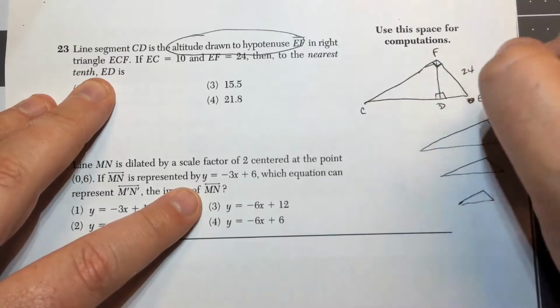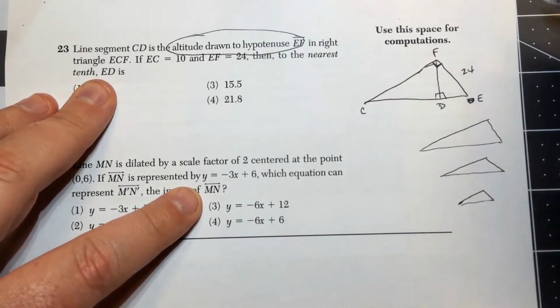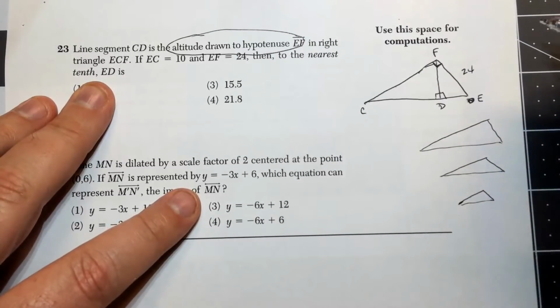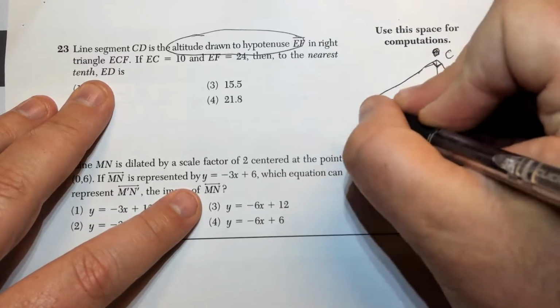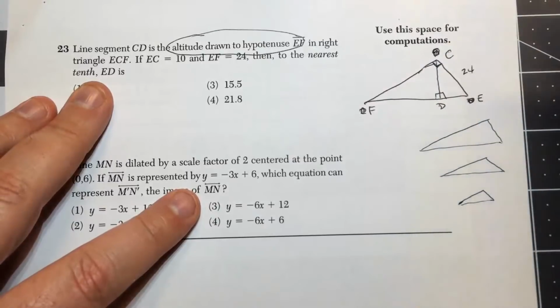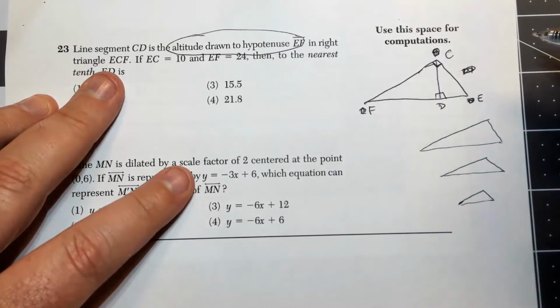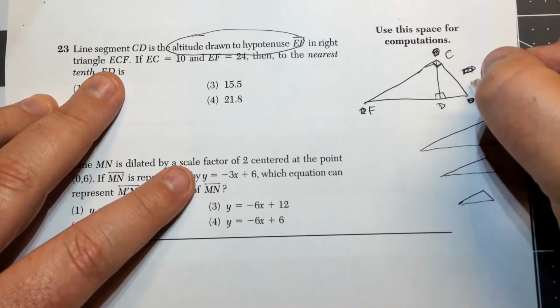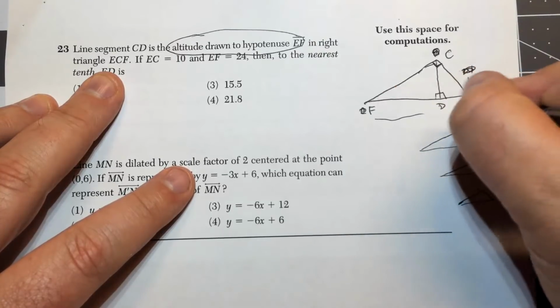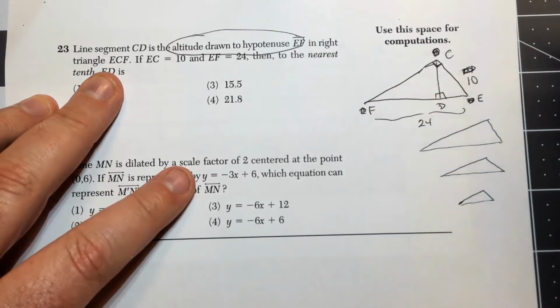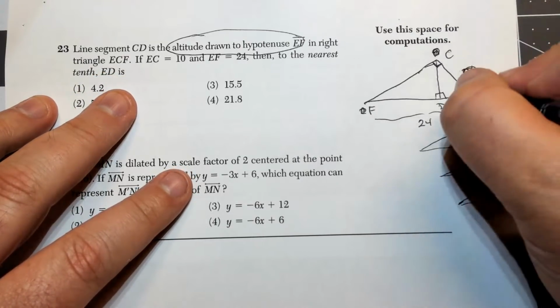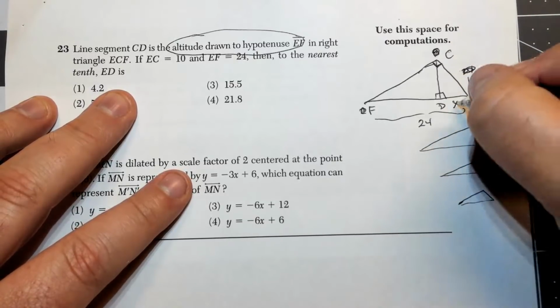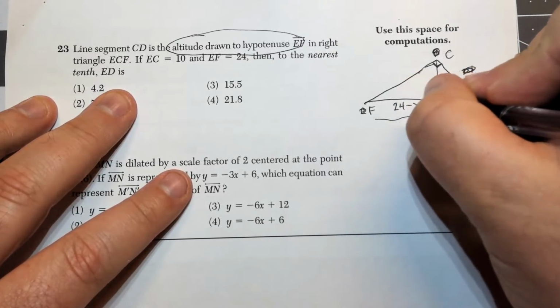E, C, F, right? No, we're drawing it wrong again. CF. CD is that way. There we go. So it says if EC is 10, and EF, which is this guy, is 24. So that's our hypotenuse. Okay. What's the length of ED, which is x? Okay. So if this is x, that means this is 24 minus x.